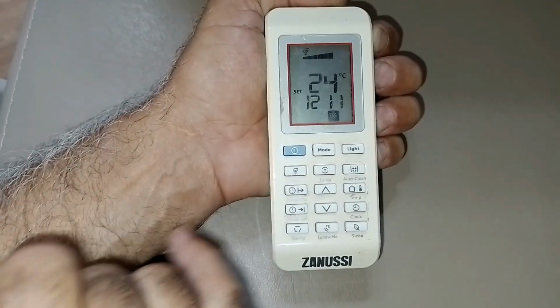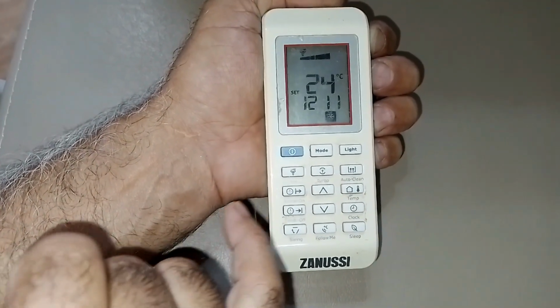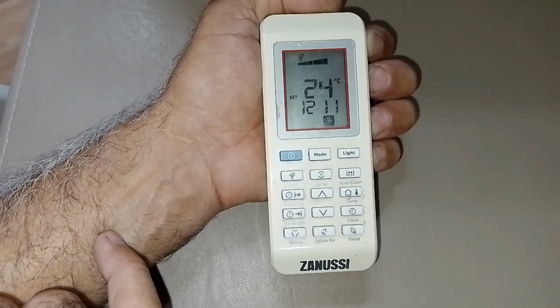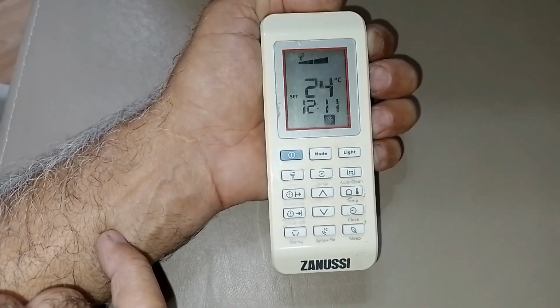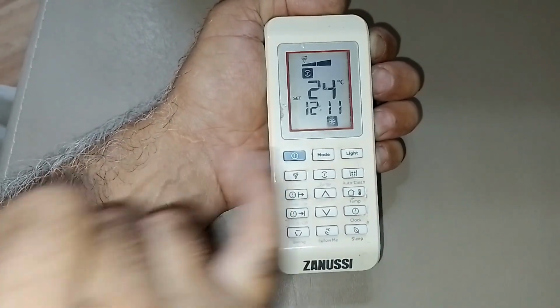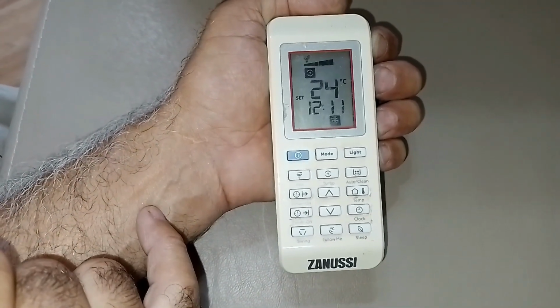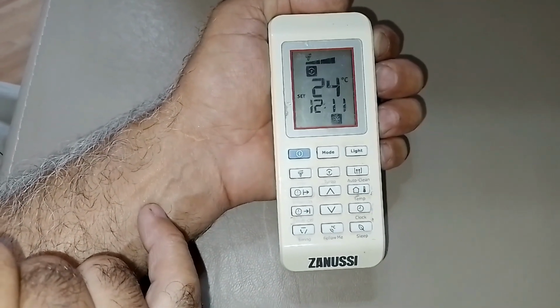The turbo button is used to accelerate the cooling of the air conditioner. When the turbo button is pressed, the air conditioner speed is selected to the maximum and the air conditioner returns to the previous fan mode after 30 minutes of the operation in this mode.